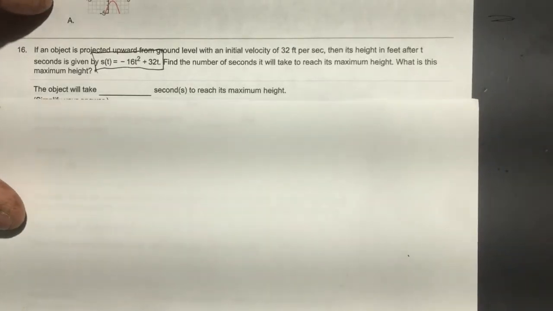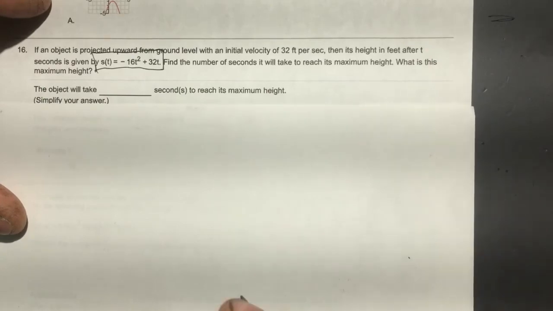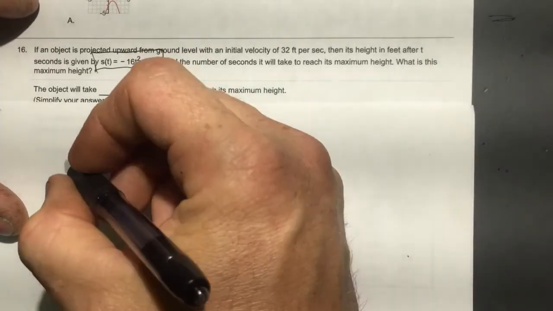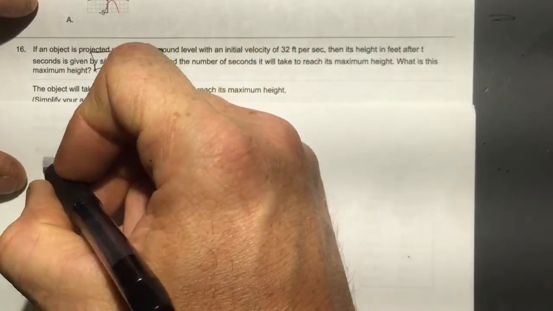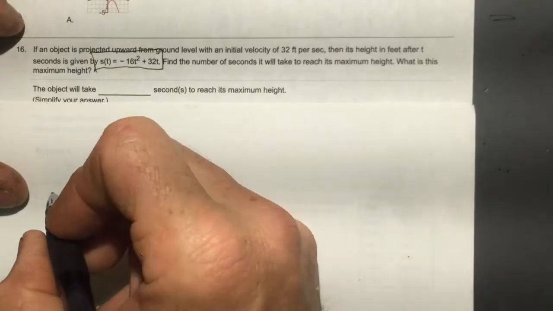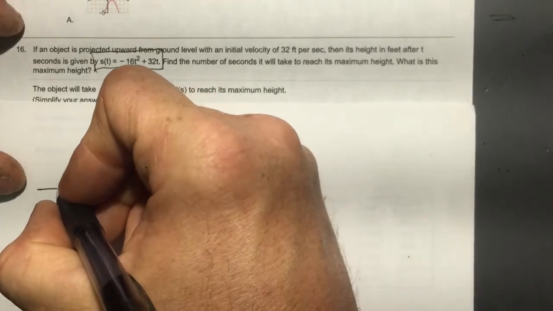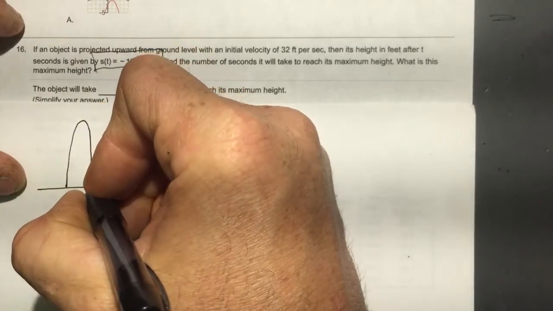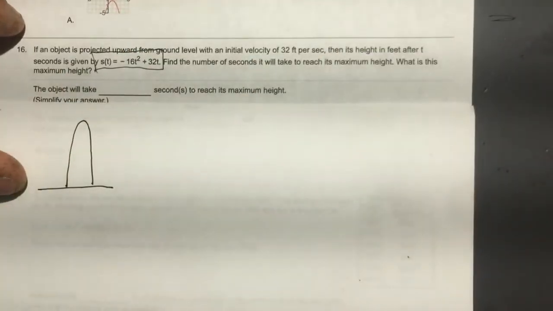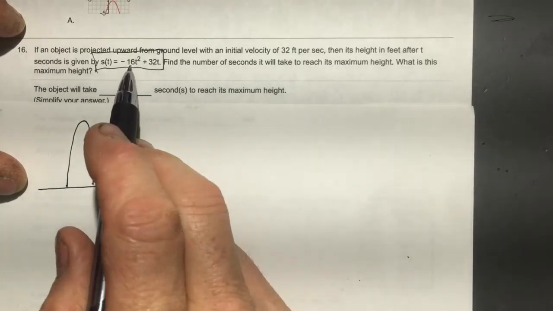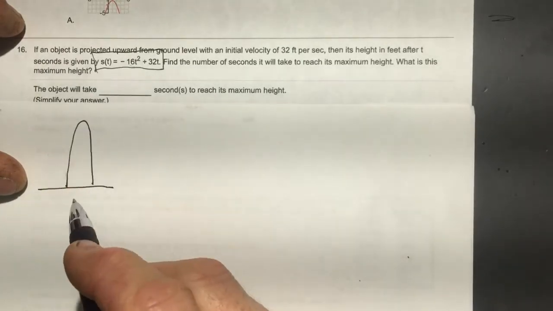All right, so to find the maximum height, let me draw a picture. An object is projected upward from level ground. So here's my ground. This thing is projected upward, and it goes up, and it comes back down, and look, it makes a parabola. And it's concave down, which means my A term is negative. See there? My A term is negative. It's concave down.